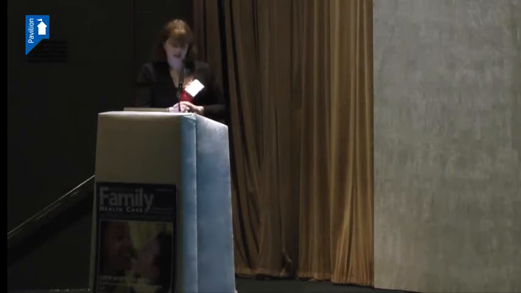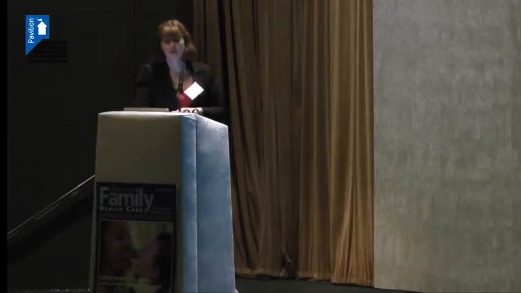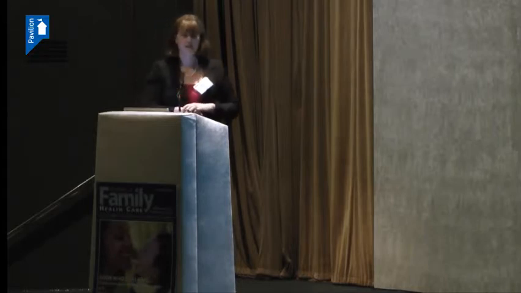The NICE guidelines for atopic eczema, have you all seen the NICE guidelines or heard of them? Yeah, they are fantastic guidelines, they really are. They give you so much information on eczema, a whole stepped management programme, and they're really worth looking at, and they really have a lot of information.